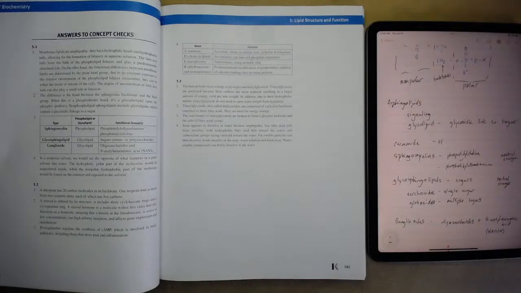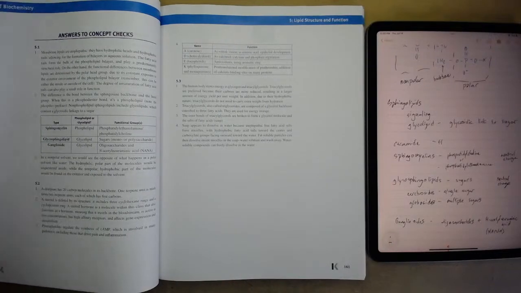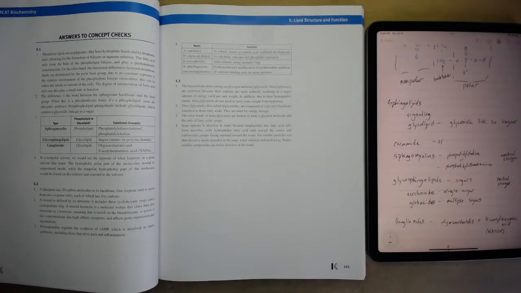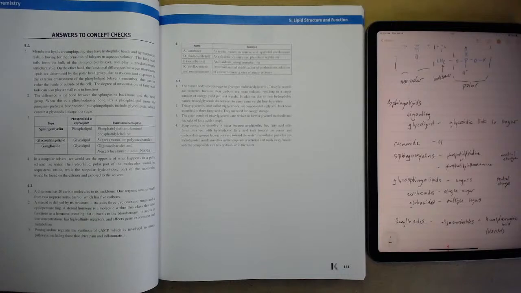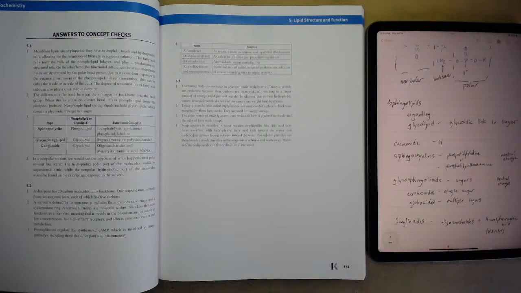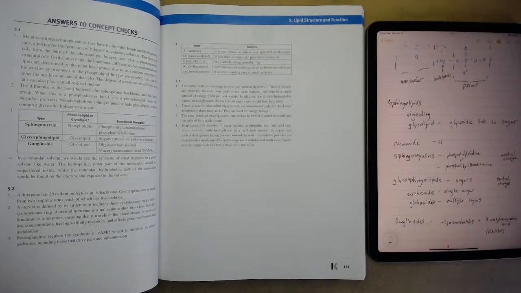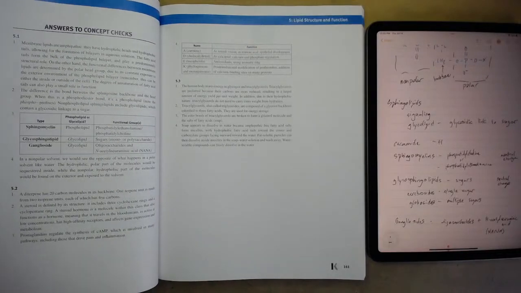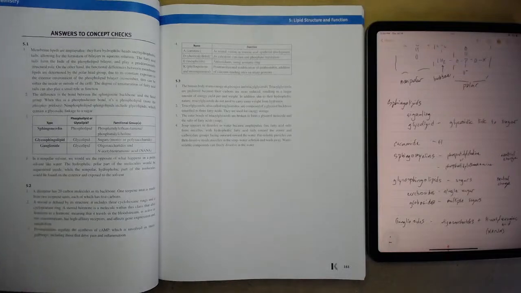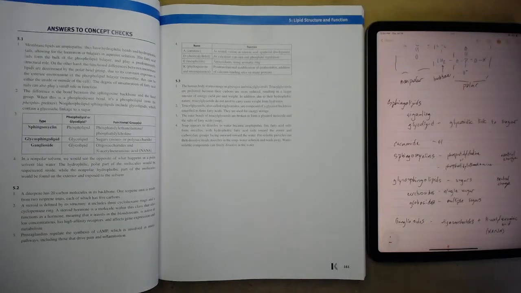5.1. Membrane lipids are amphipathic. They have hydrophilic heads and hydrophobic tails, allowing for the formation of bilayers in aqueous solution. The fatty acid tails form the bulk of the phospholipid bilayer and play a predominantly structural role. On the other hand, the functional differences between membrane lipids are determined by the polar head group due to the constant exposure to the exterior environment of the phospholipid bilayer. Remember, this can be either the inside or outside of the cell.